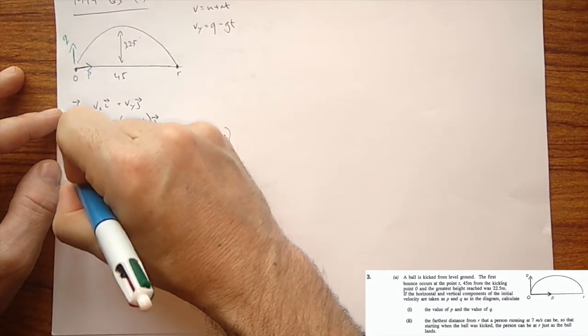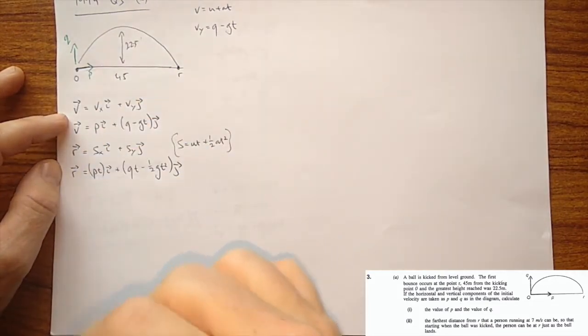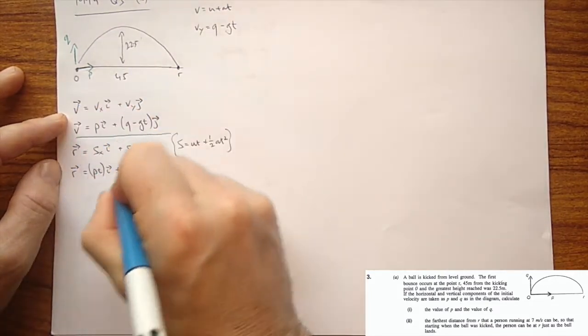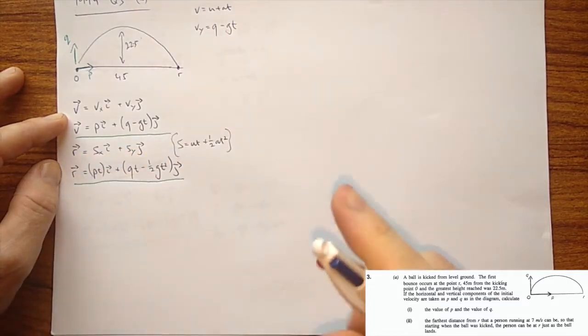Okay, so these are the two little things we're going to use when we begin to split apart what we know in this question.